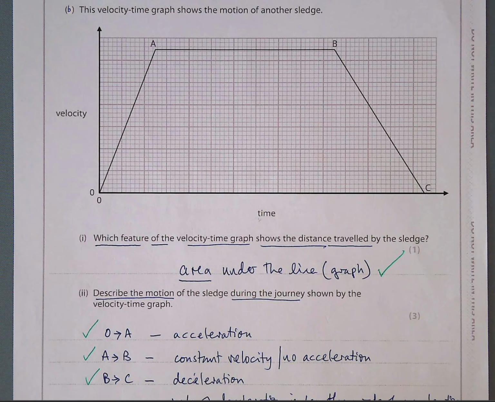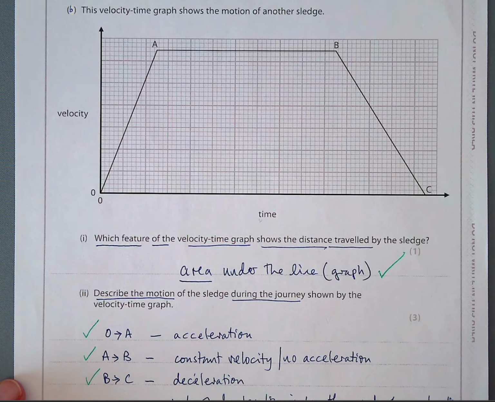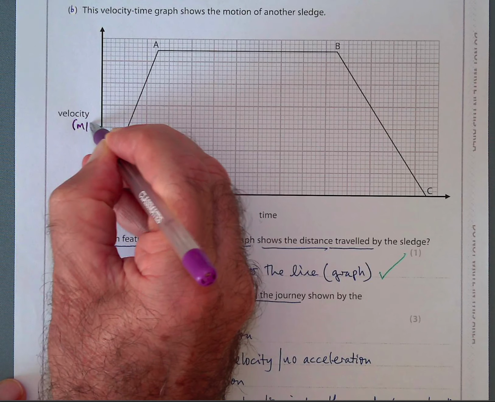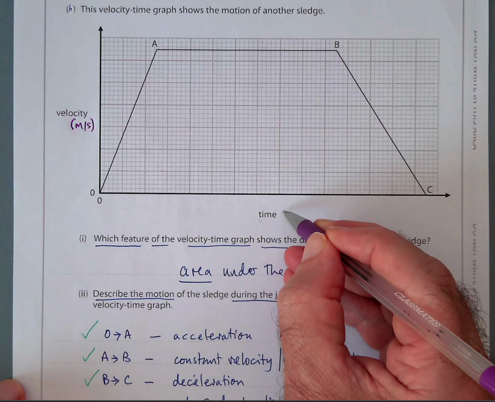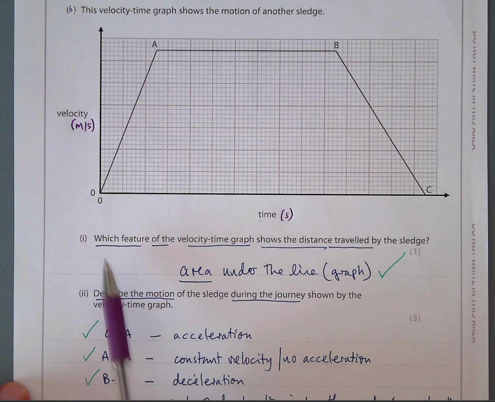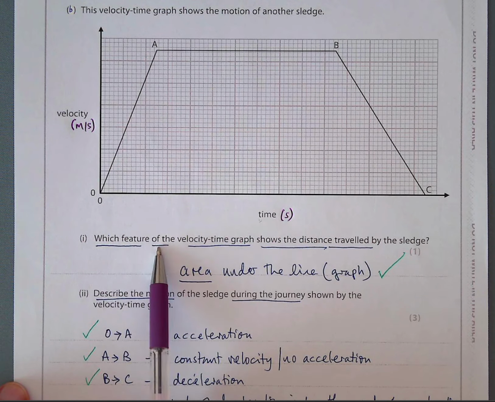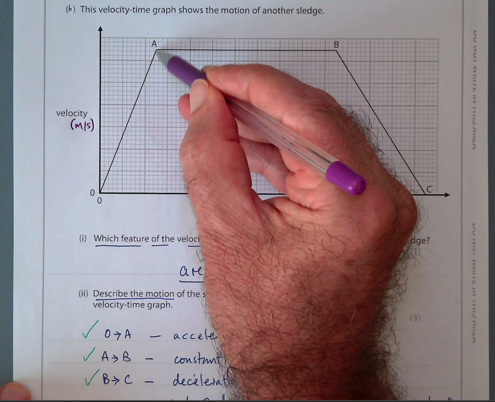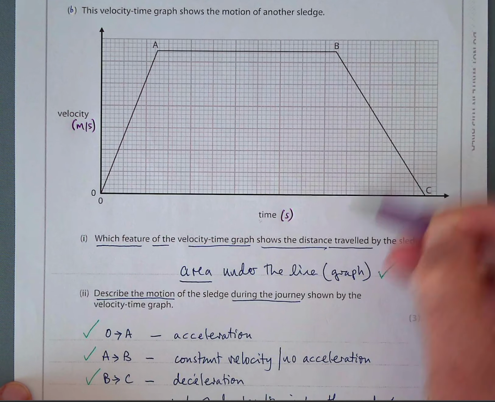Part 3 of A. Part B is a velocity time graph. Now we did these in class, and so velocity is in meters per second. They haven't put the unit there, which is wrong, and they haven't put the time there, which is normally in seconds. Okay, so it's just a general shape of the graph, and what they want you to explain is which feature of any velocity time graph shows the distance traveled. Well, that's the area under the line. Remember, we said area of the triangle, area of the rectangle, and area of the triangle.